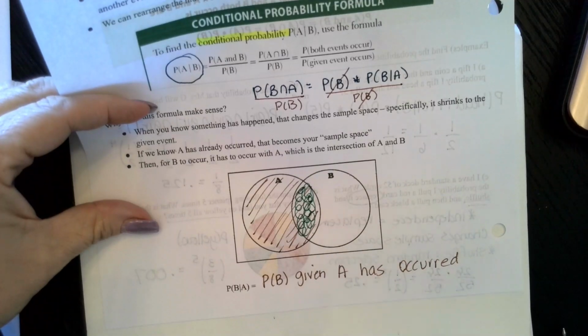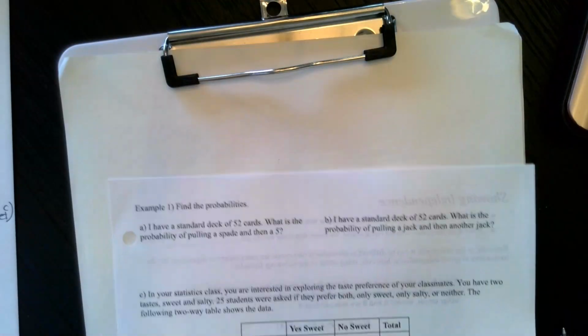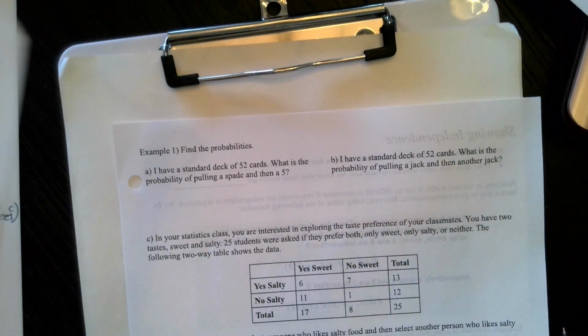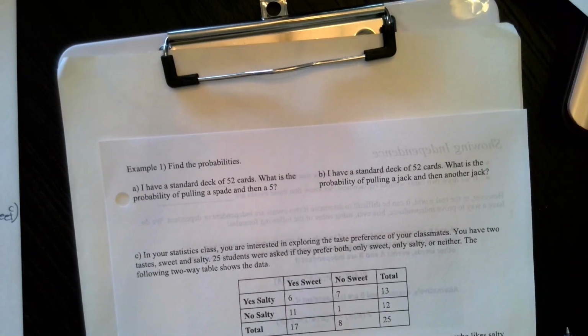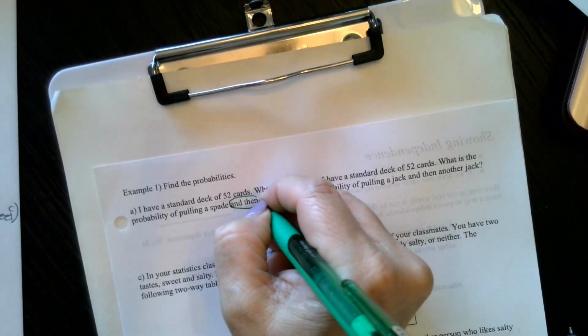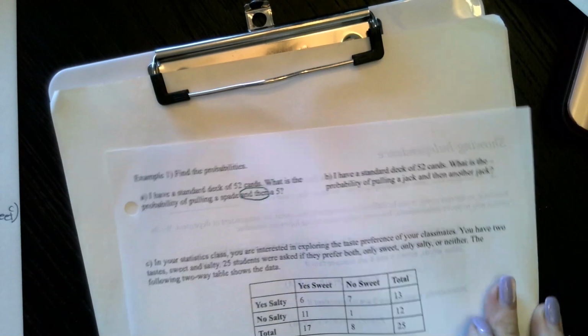But let's look at some actual data here, pull some numbers into it so we can practice this. All right, so this first one says, I have a standard deck of 52 cards. What's the probability of pulling a spade and then pulling a 5?